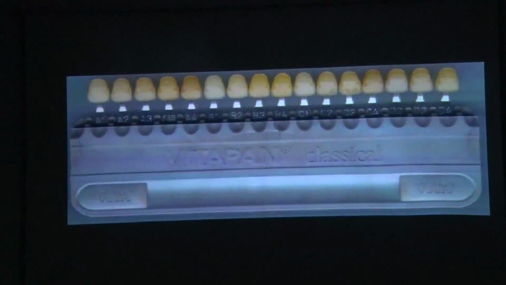That's why patients ask for whitening. Why do they ask for whitening? Because they want to brighten their teeth. They want to change the value of the teeth, not the color of the teeth. Right? That's why everybody wants B1, because B1 is the brightest.